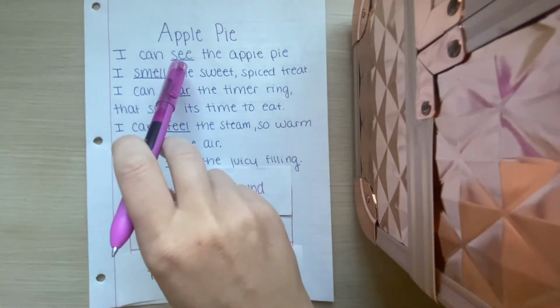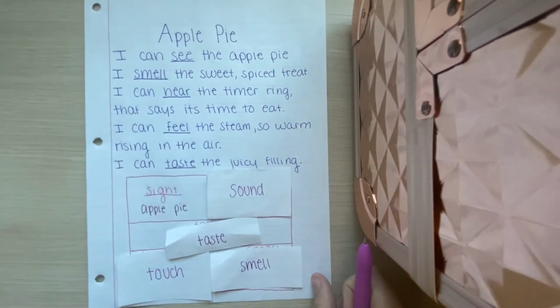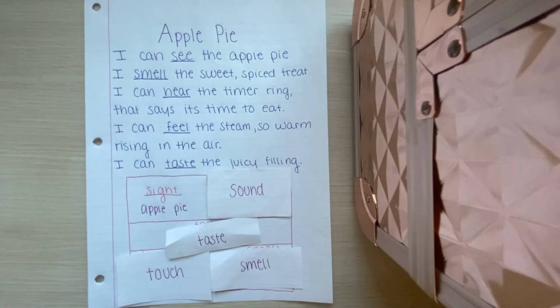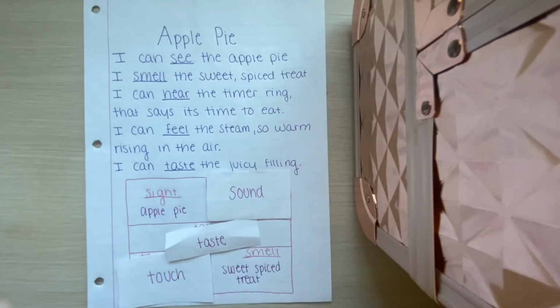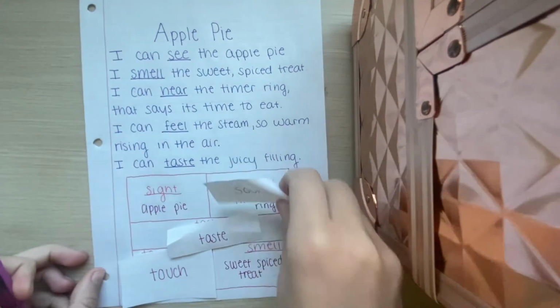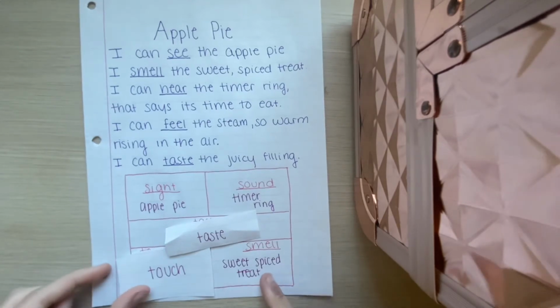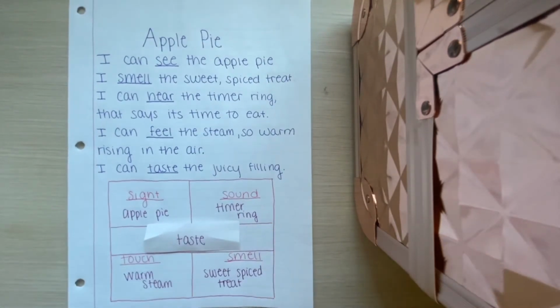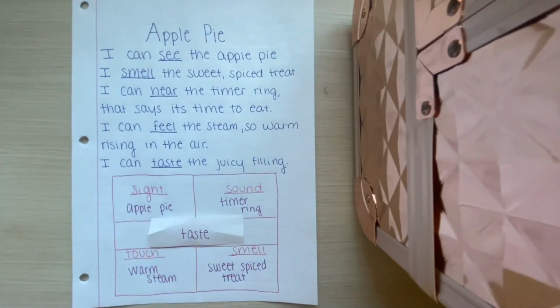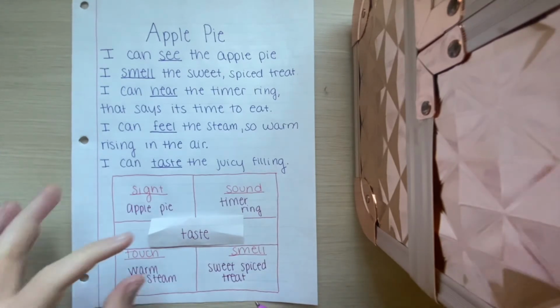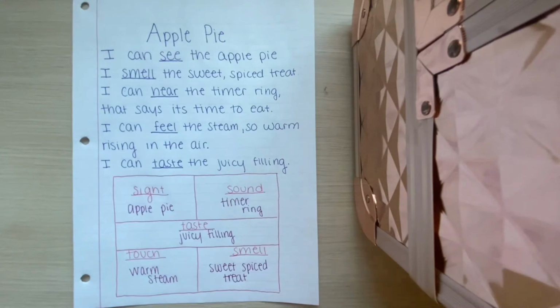What can you see? That's right, you can see the apple pie. What can you smell? That's right, you smell the sweet spice treat. What can you hear? What is the sound in this poem? You hear the timer ring. That's how you know it's time to eat. What can you feel in this poem or touch? You can feel the steam so warm rising in the air. And last, what can you taste in this poem? You taste the juicy filling.